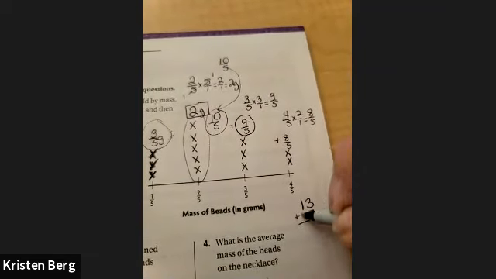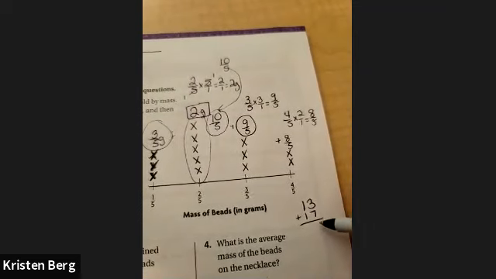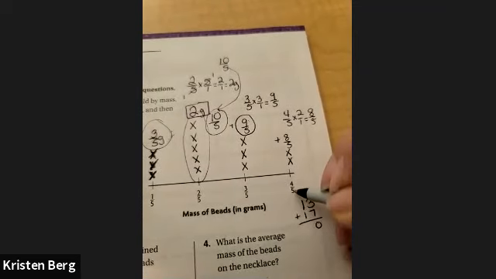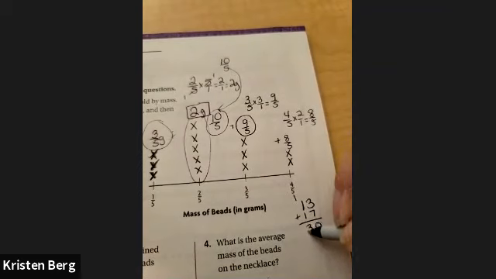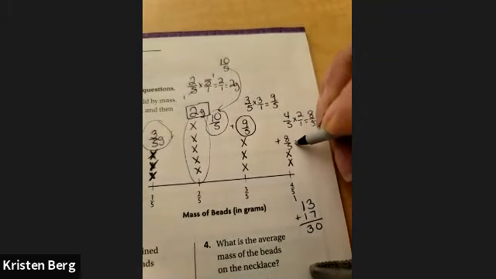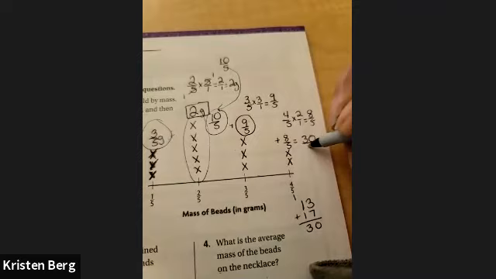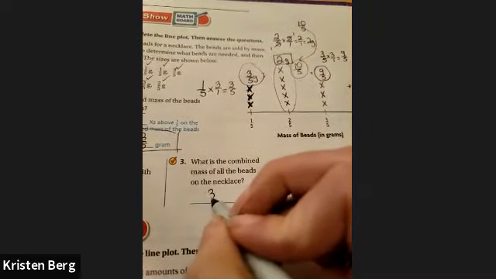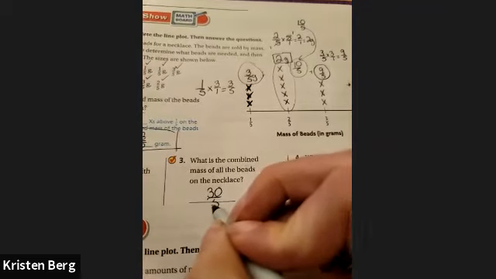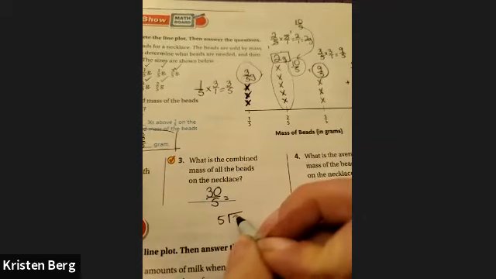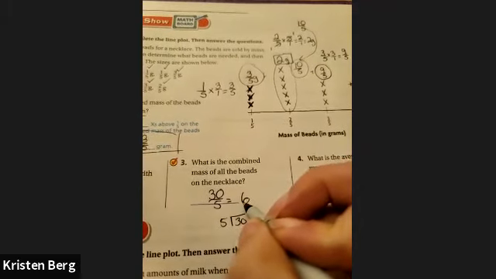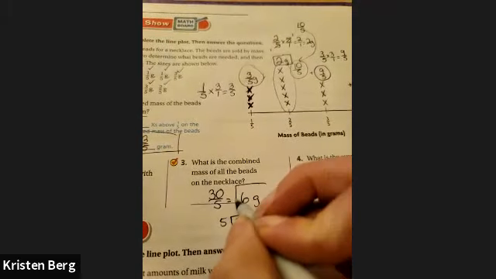So if you added up all of that, that comes out to be 30 over 5, 30/5. So when I added up all of them, it came out to be 30/5, which is also known as, how many 5s go into 30? It is 6 grams total.